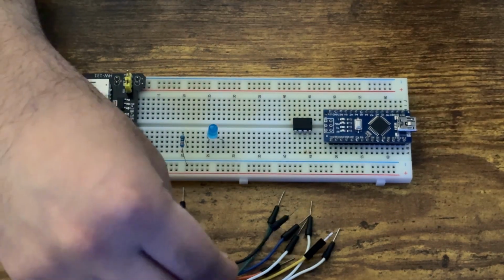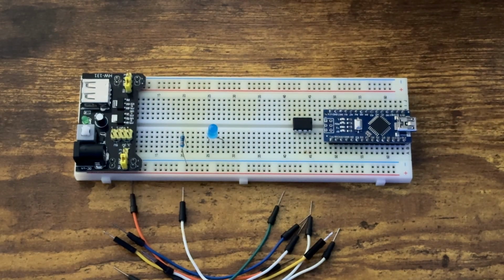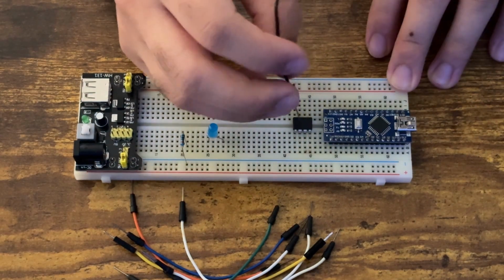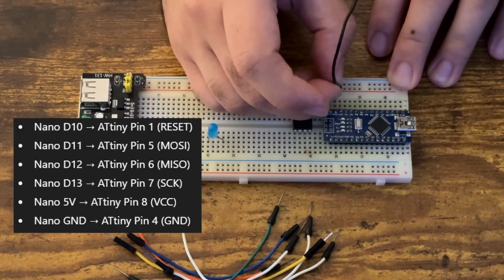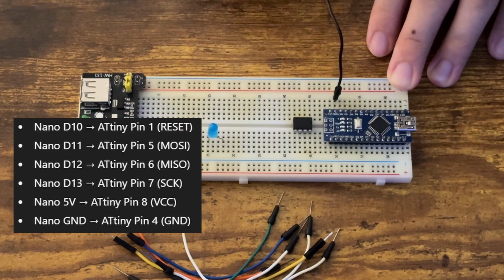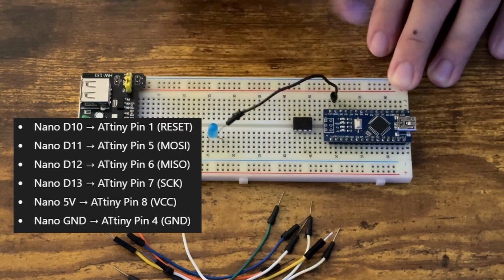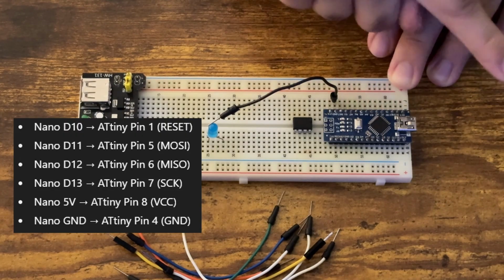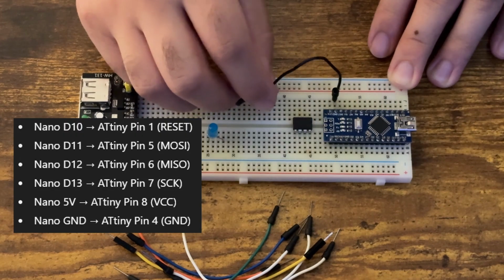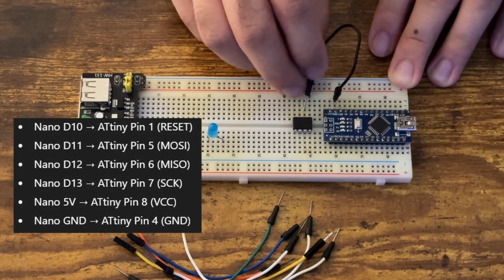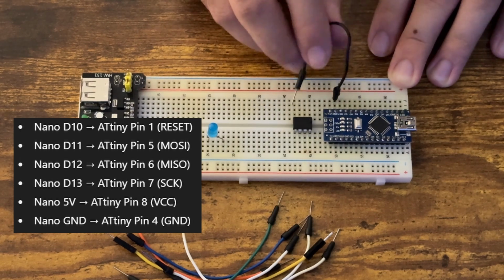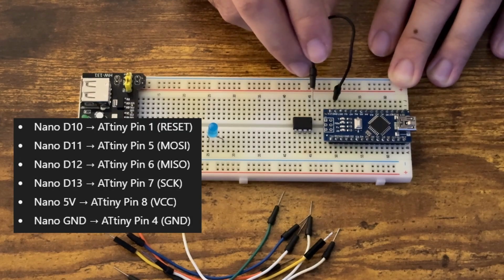So I've asked ChatGPT to give me wiring, and it gave me this. First we connect power from Arduino's ground, and Arduino will deliver power. Arduino receives power from my laptop's USB. Ground goes to ground of ATtiny, which is physical pin 4. And how can we find pin 1, pin 4?